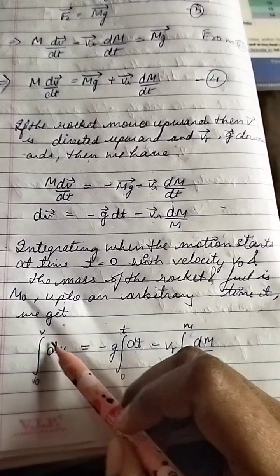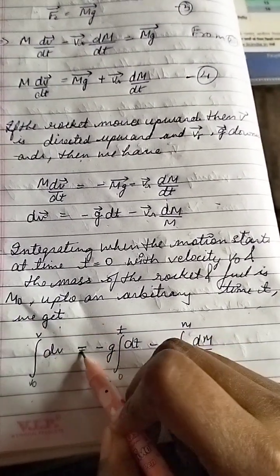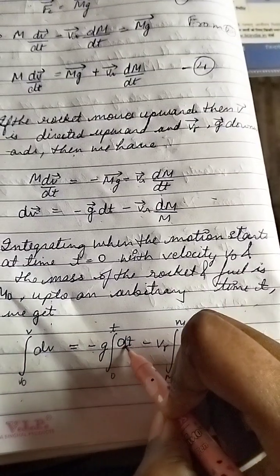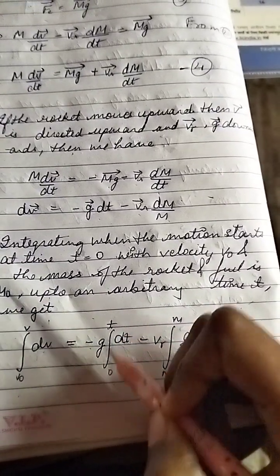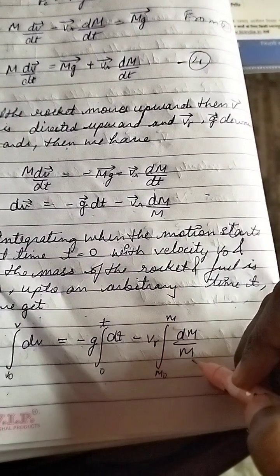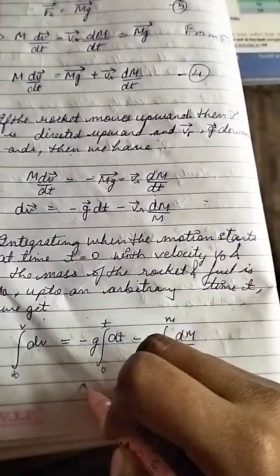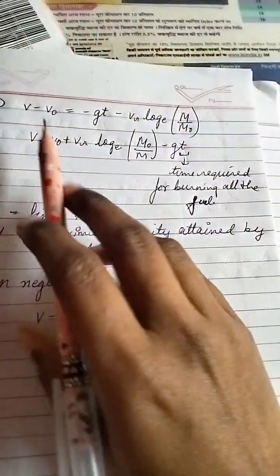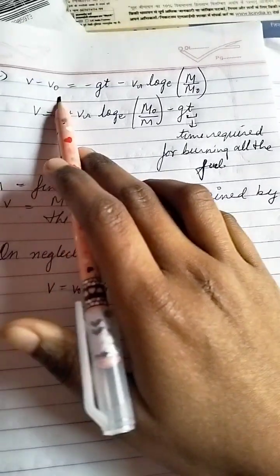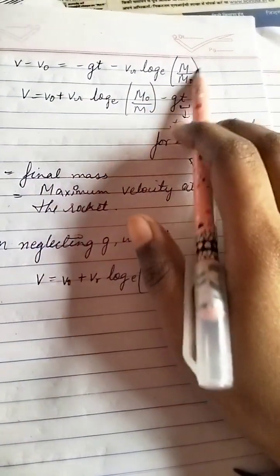We get integral of dv from vo to v equals -g times integral of dt from 0 to t, minus Vr times integral of dm/m from mo to m. This is initial and this is final. This implies v - vo = -gt - Vr log_e(m/mo).